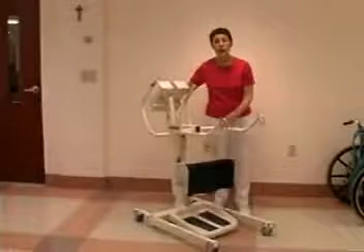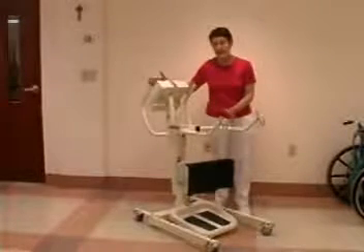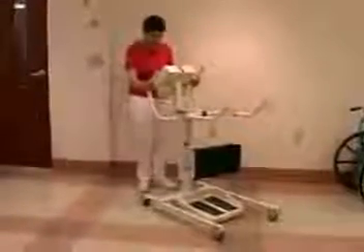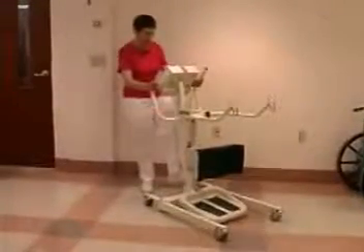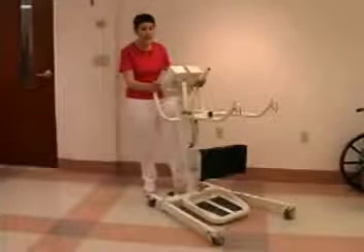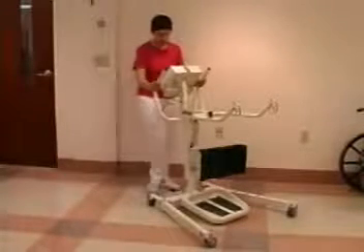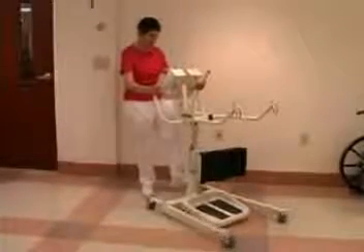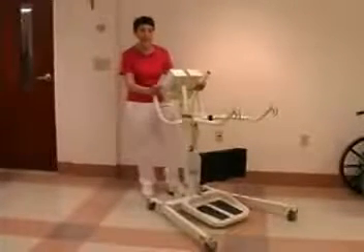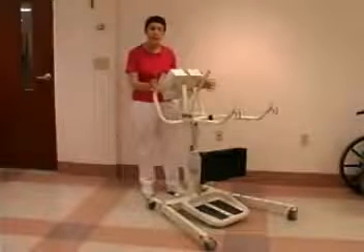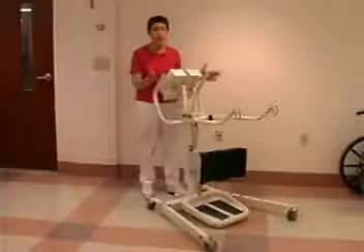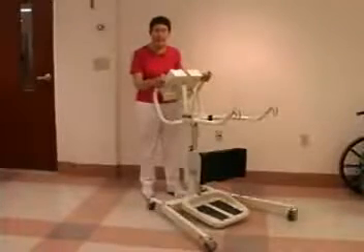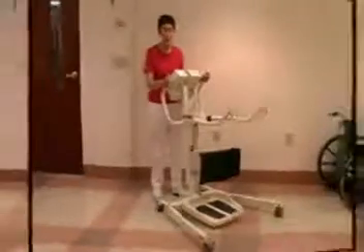Next, I'm going to show you how the base widens. By simply pressing down on the pedal, we'll widen the base. The reason that it's a good idea to have the base at its widest angle is so that we have a broad base of support when using the lift to lift a patient. It adds to the stability of the lift.